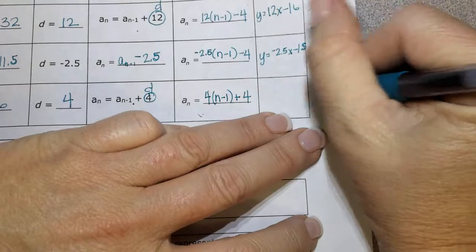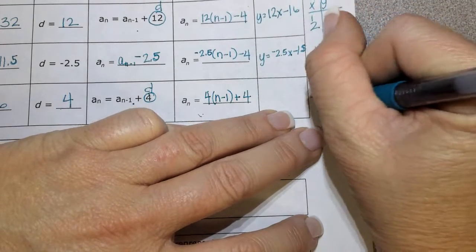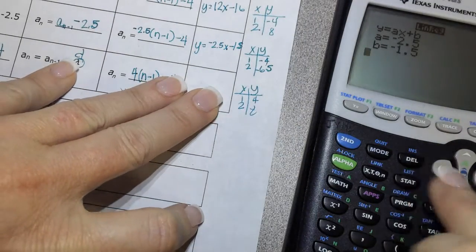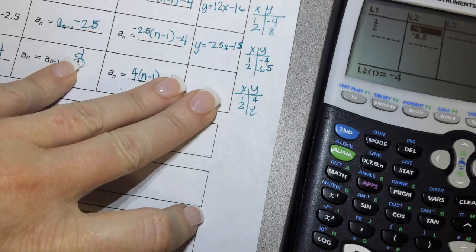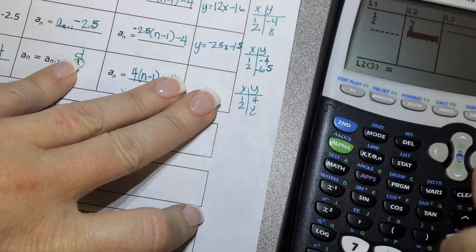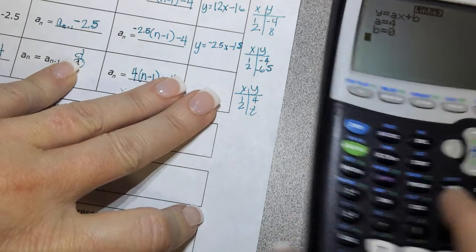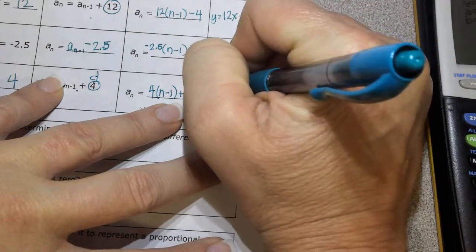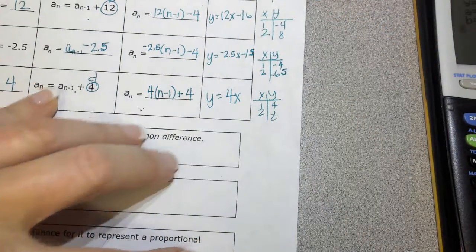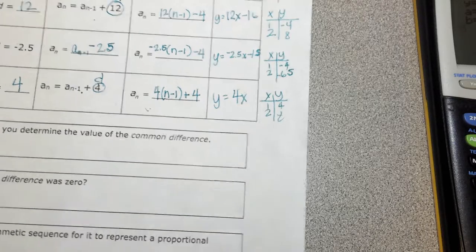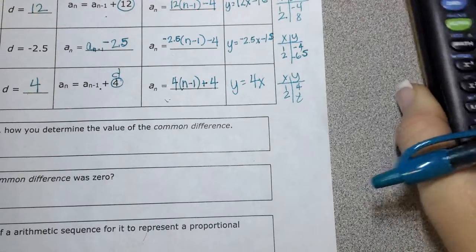And then for my function rule, the first two terms are 4 and 8. So stat, edit. So y equals 4x. Okay.